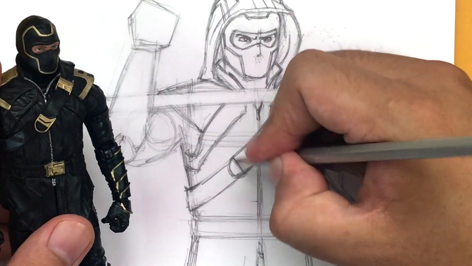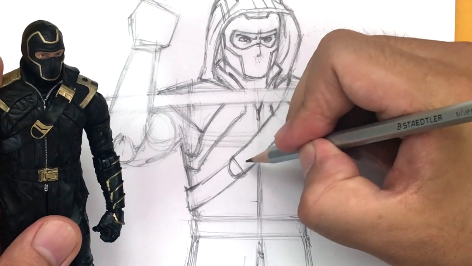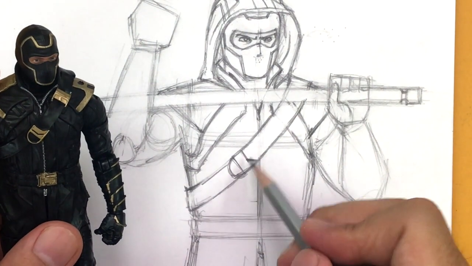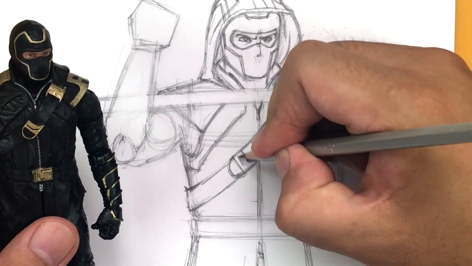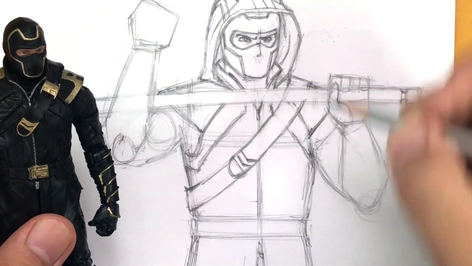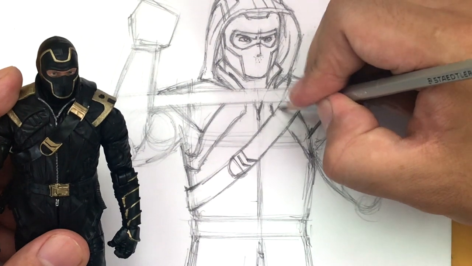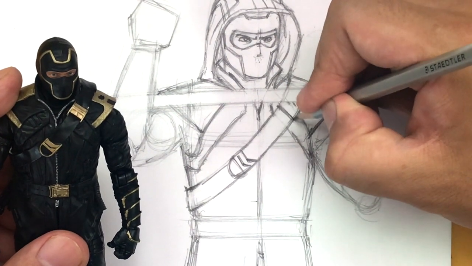Okay, and then half a circle, and then this goes like this, and then like that. Okay, and then it's got another kind of slit right here that does the same. Okay, right there. And then over here we got a little buckle. I'm gonna draw the buckle right here, 2 lines.